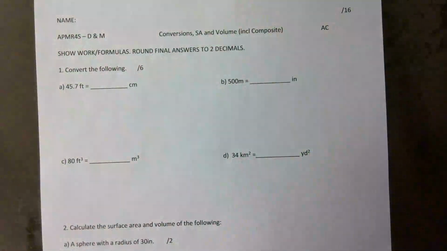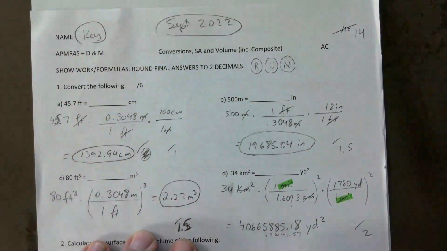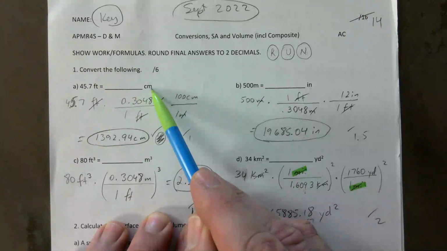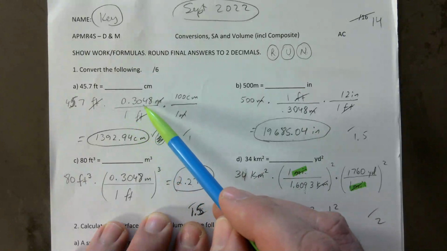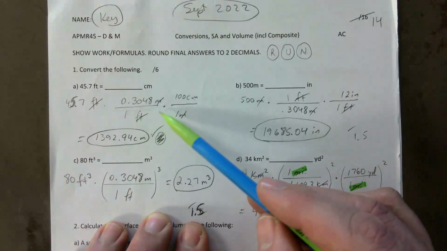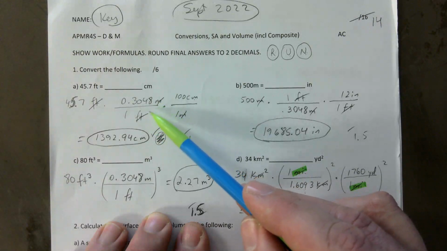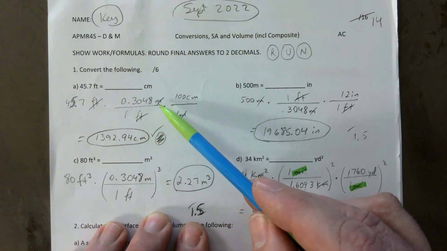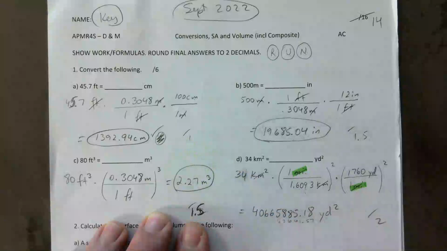I think I'll just show you the key for the first couple here. So I asked you to convert from feet to centimeters. This is at the beginning of your booklet, right? 1 foot has that many meters, and then meters to centimeters. Didn't I give you something in centimeters already in your booklet? 1 foot has 30.48 centimeters. I may have done that. I'm not sure. But regardless, you get to this. So you get a mark for that.